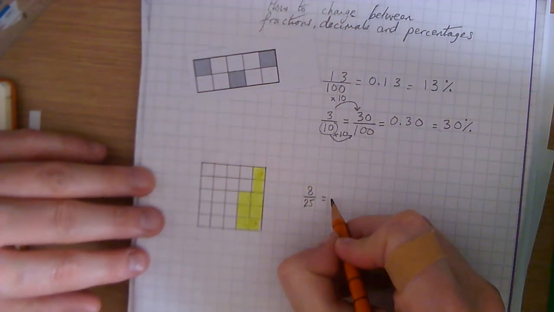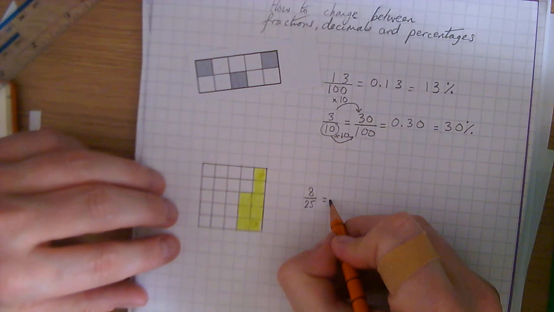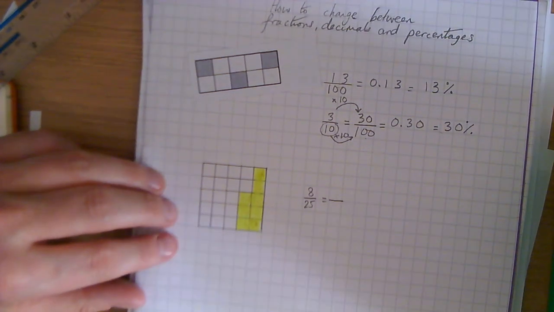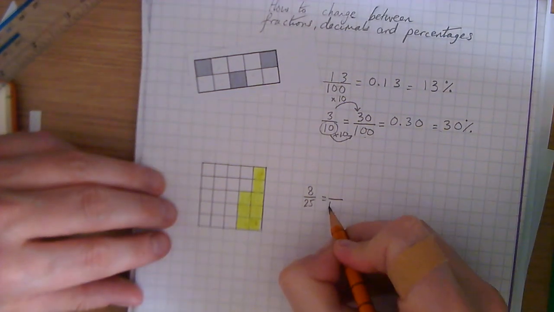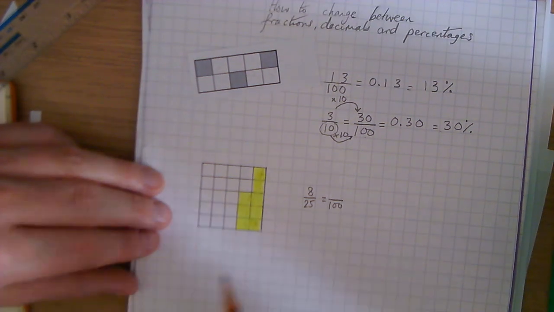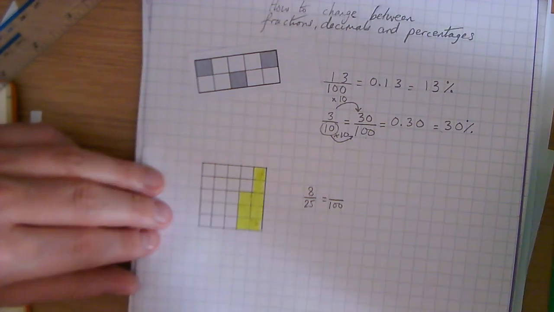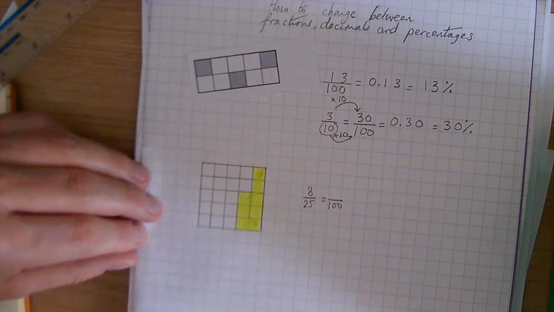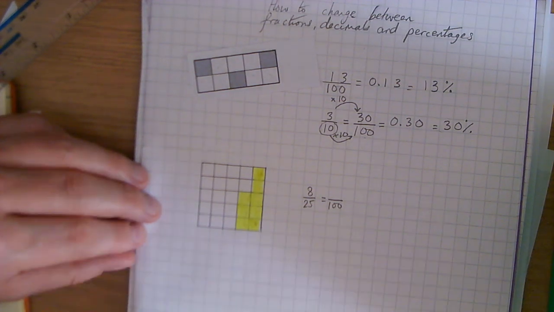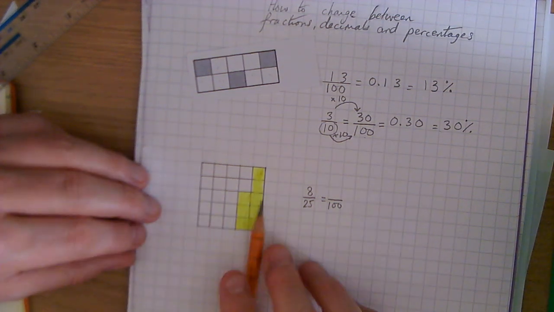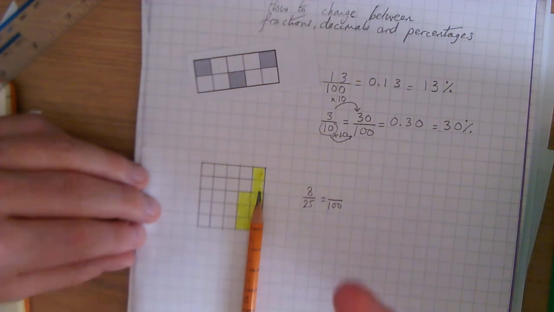What we need to do is make this fraction out of 100 if we can. Can we do 100 divided by 25 without there being a remainder? Does 25 go into 100? 25, add 25 is 50, add another 25 is 75, add another 25 is 100, so that's 25, 50, 75, 100.